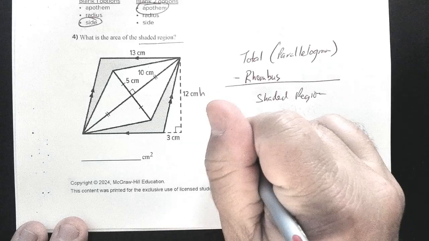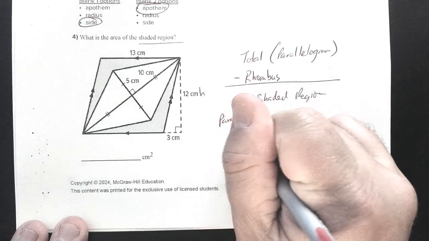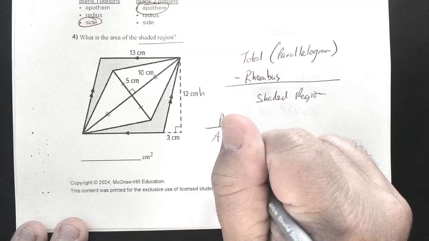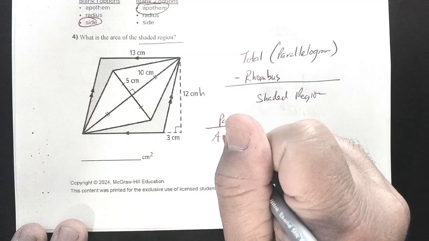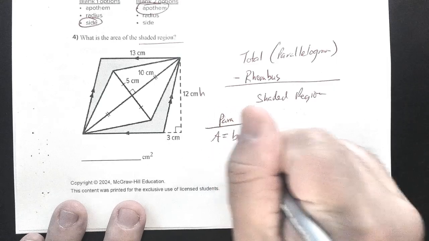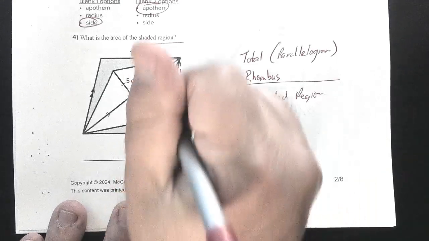So, parallelogram. I'll just do that. Parallelogram is, hold on. I'll put my notes over real quick. Yeah, base times height. I thought so, but so this is your base.